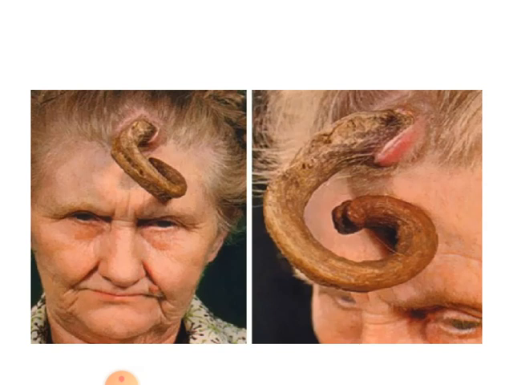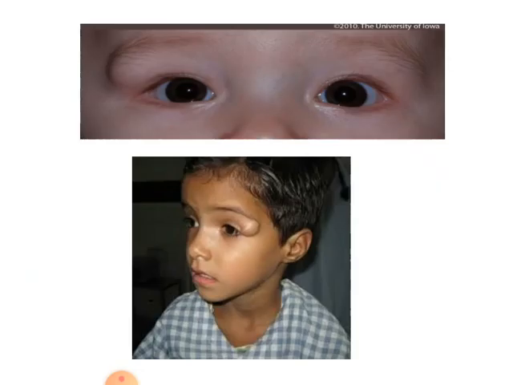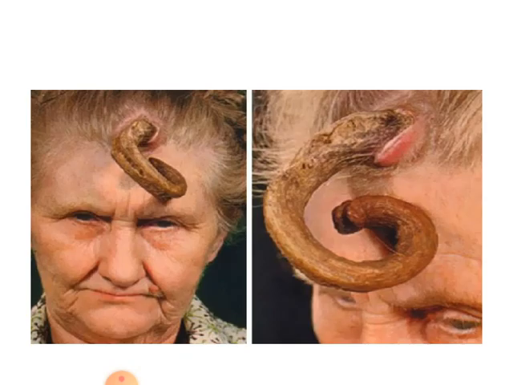Another photo for a sebaceous horn. Inspissated sebum forms a horn-like projection in the scalp. Another complication is alopecia, loss of the hair around the cyst, especially since the sebaceous cyst is common in the scalp.